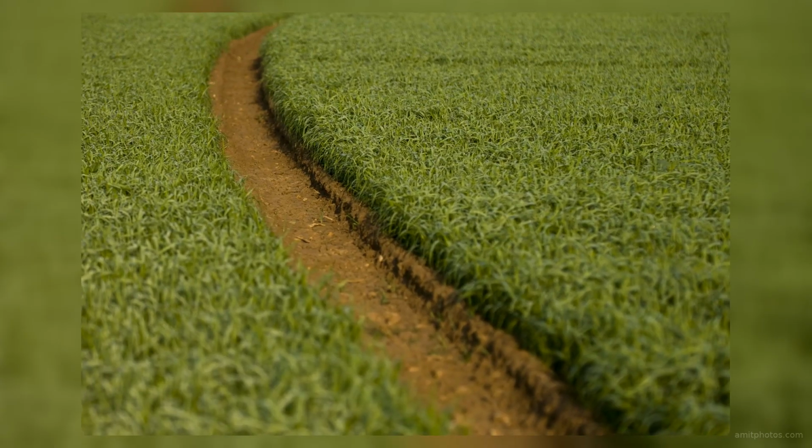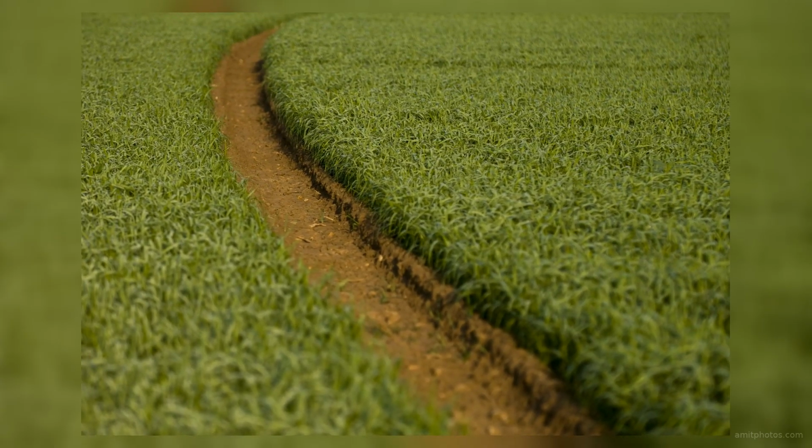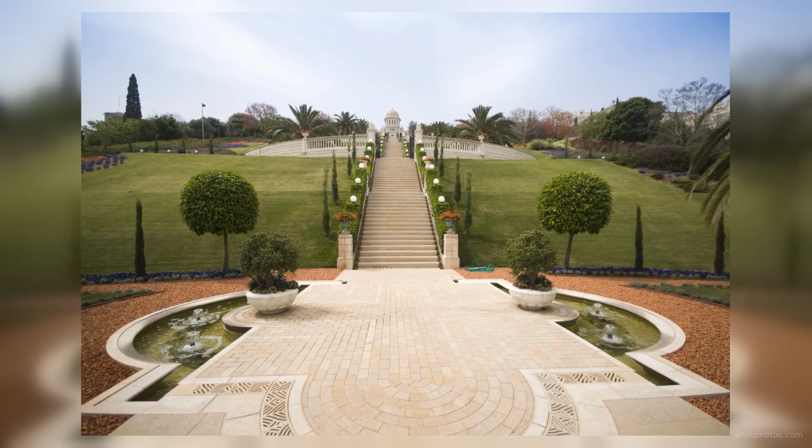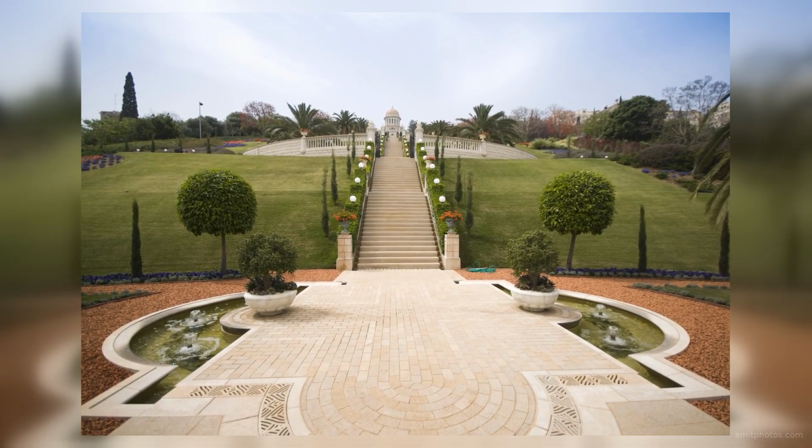Summicron, Summilux, Noctilux. Lenses that became legends for their sharpness, bokeh, and build. Hand-assembled in Germany.